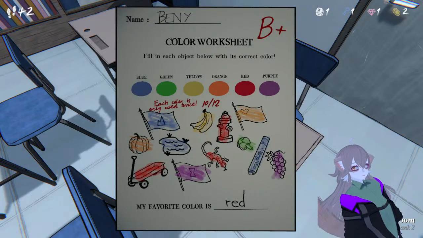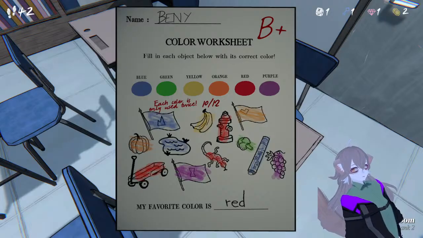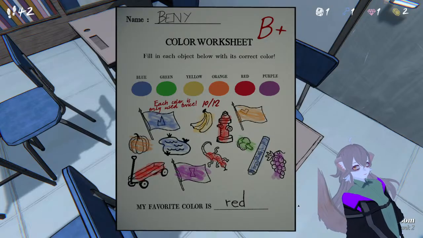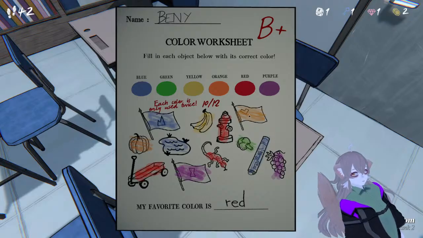Each color is only used twice. Oh, so each color can only be twice. So 1, 2, 3, 4, 5, 6, 7, 8, 9, 10, 11, 12. And you're okay, so I get that. Very close though. Also favorite color being red. But that means that with these, the lizard's supposed to be green. So that's right. And I think that's supposed to be yellow.